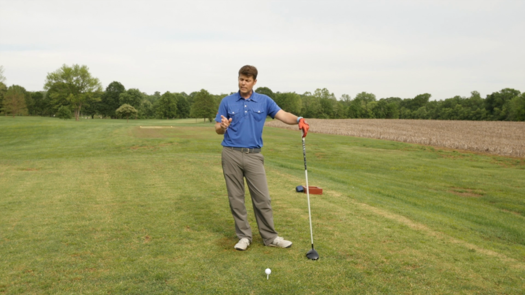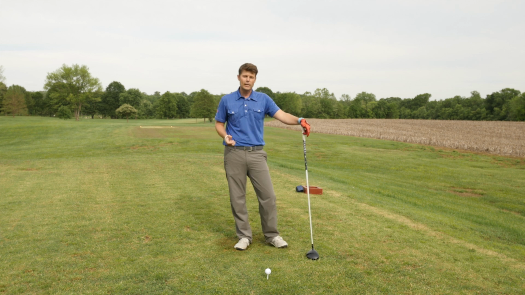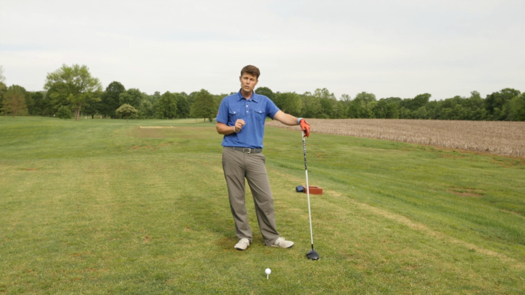So check those two things. A, is your club face as square as you think it is? And B, is your path going in the right direction? Because at the end of the day, those are the only two things that are going to influence the curve of your ball flight.